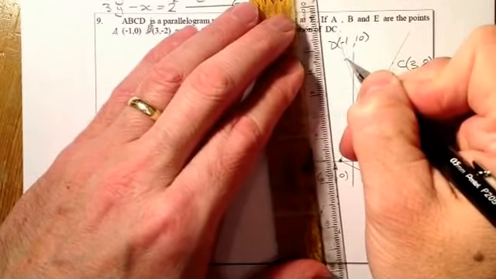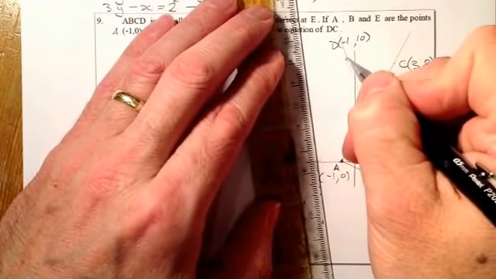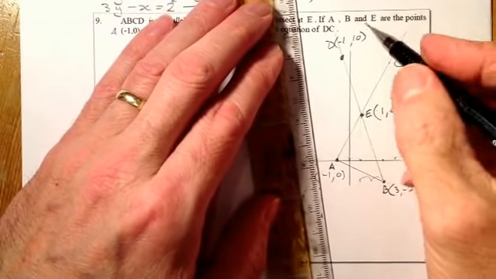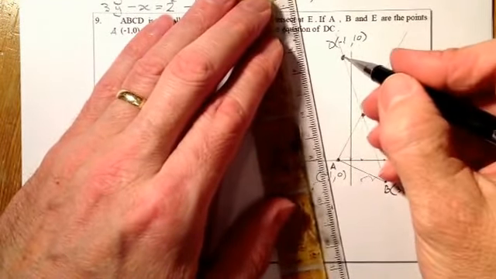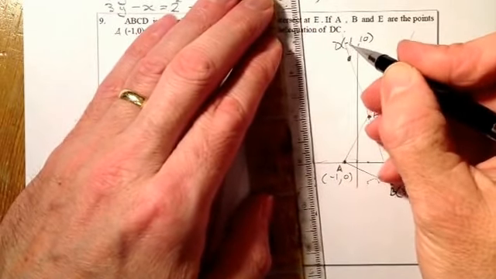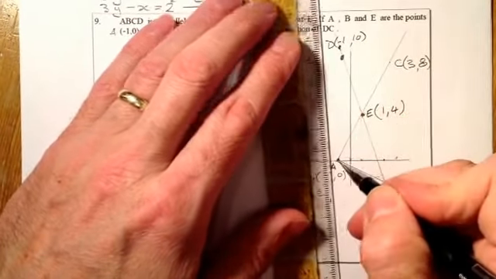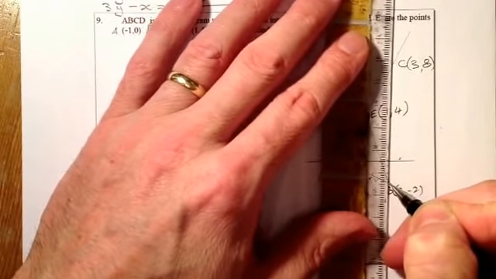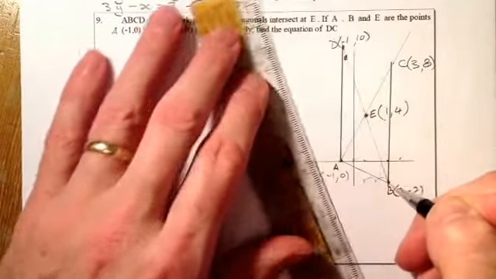Okay, so that will give me the coordinates there of -1, 10. So that will be my point D there. So -1, 10. So that's maybe about here somewhere. Right, I can then just draw this up. And this here will be my parallelogram.